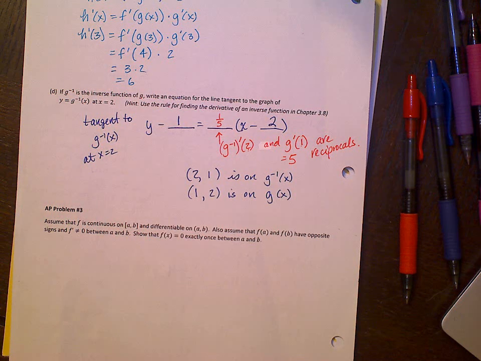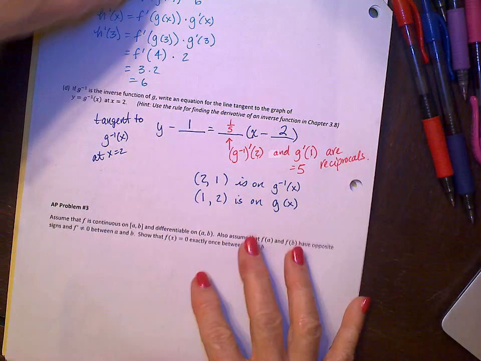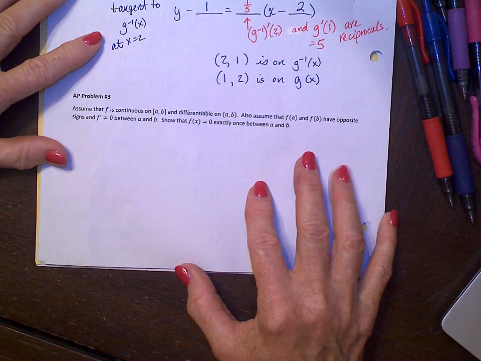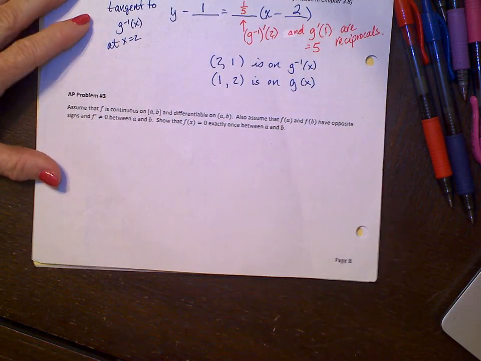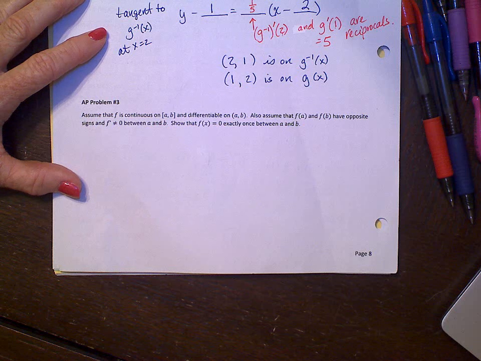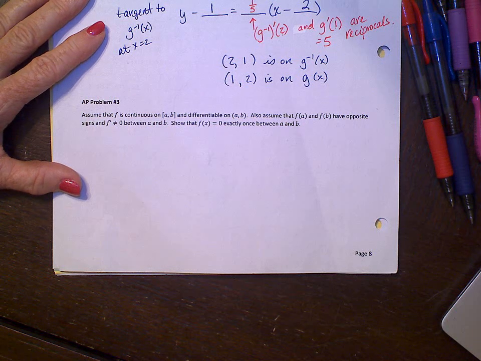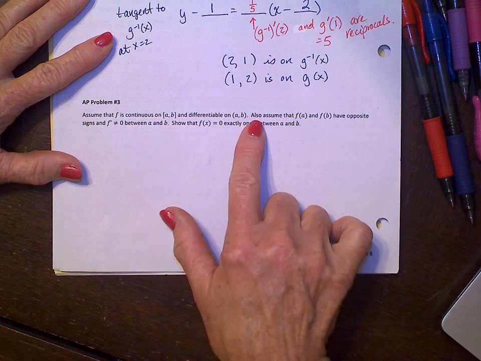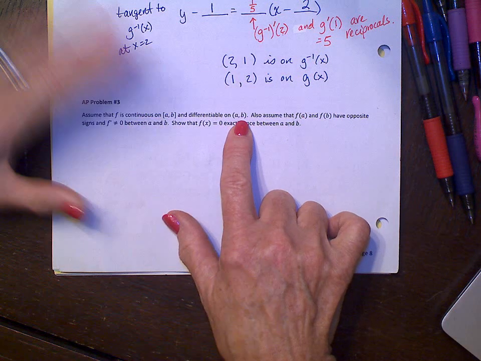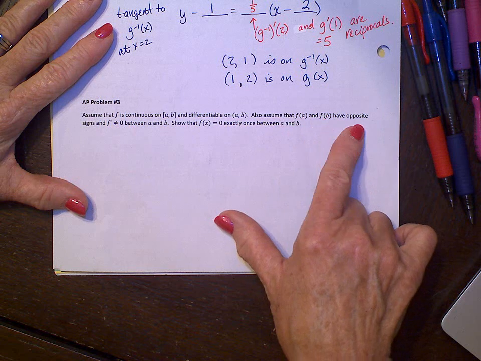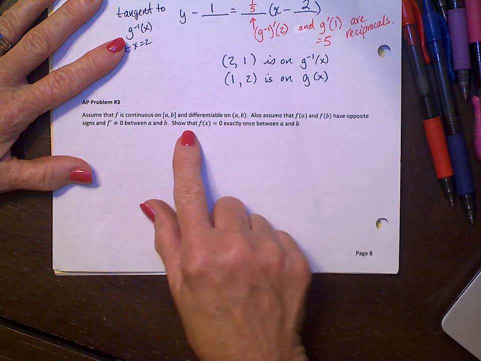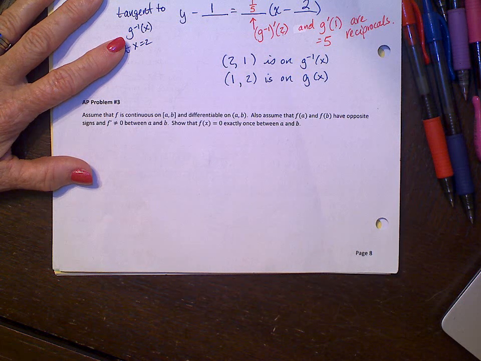Okay? All right, one last one. This is AP problem 3, and technically this is just one part of a particular AP problem. The rest of this AP problem we haven't learned how to do yet, so we're just going to do this one part. We are going to assume that f is continuous on some closed interval a to b and differentiable on the open interval from a to b. Also assume that f of a and f of b have opposite signs and f prime is not equal to 0 between a and b. Show that f of x equals 0 exactly once between a and b.